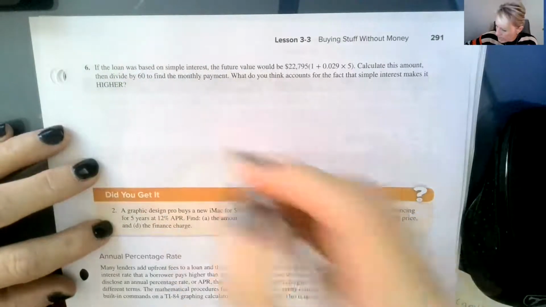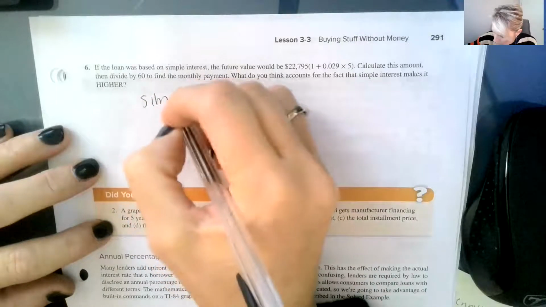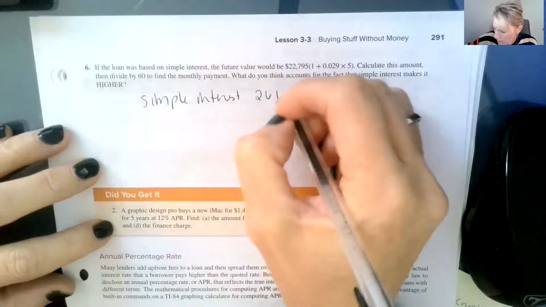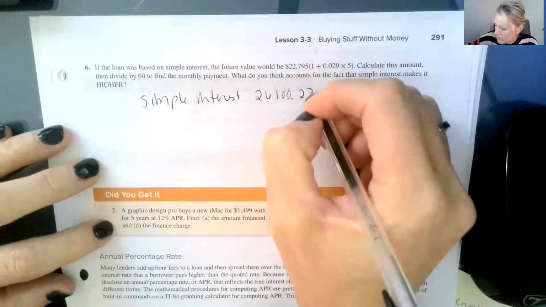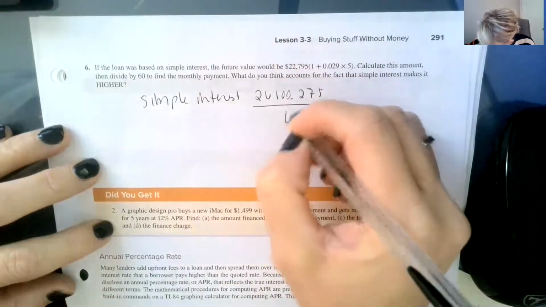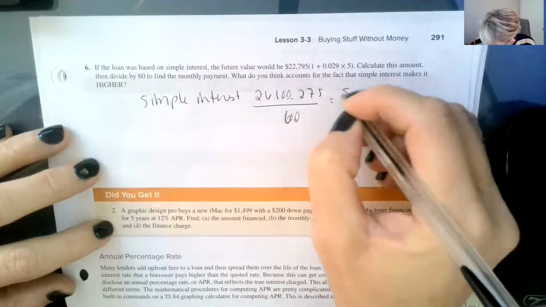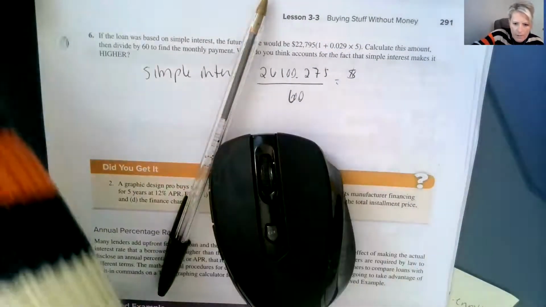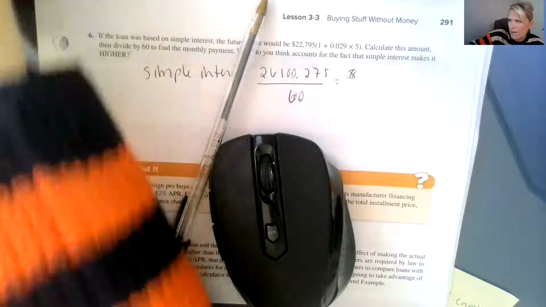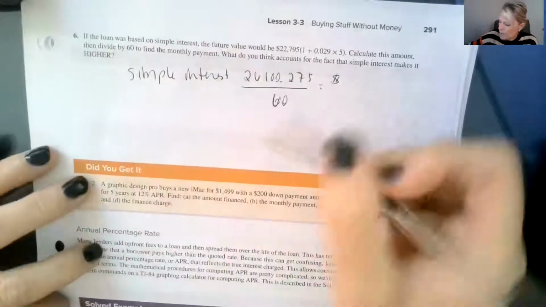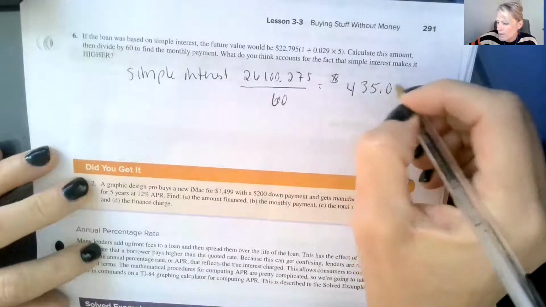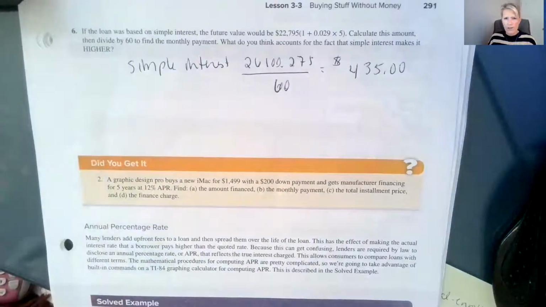And it looks like with simple interest, we would have 26,100.275 divided by 60 for the monthly payment here. And the monthly payment using the simple interest would be $435.00. And they're asking, why do we think that this would maybe be higher?